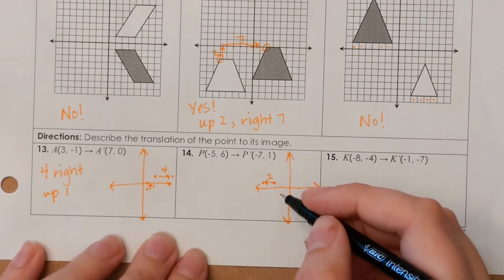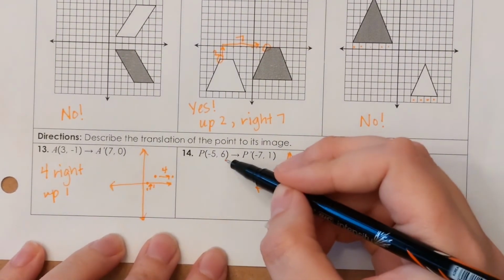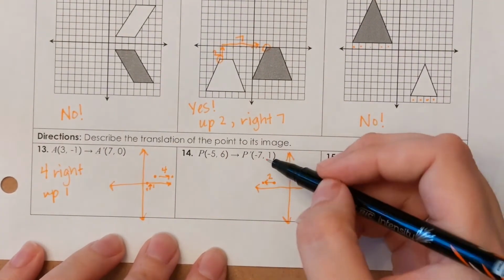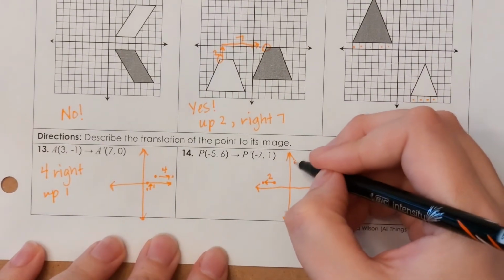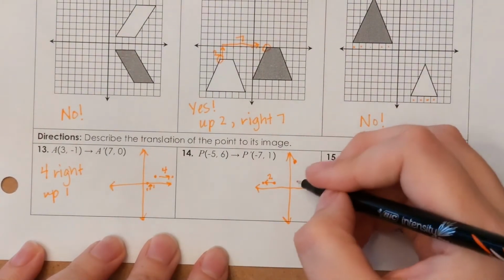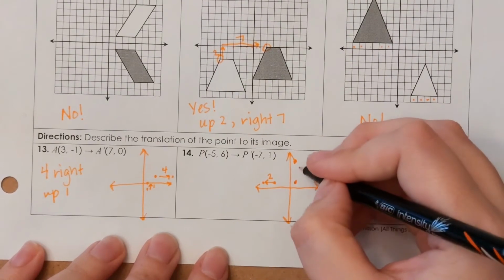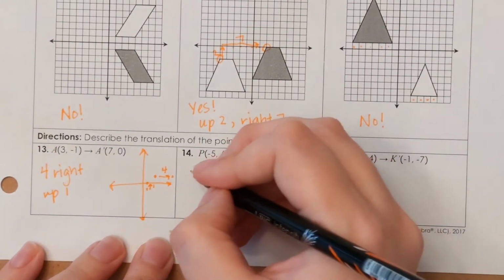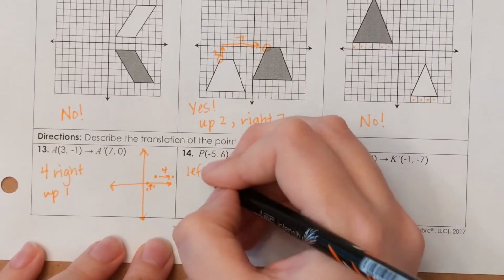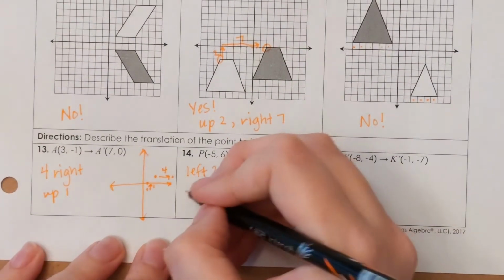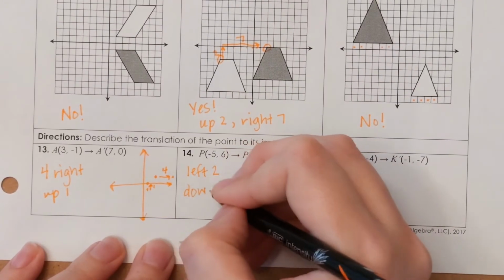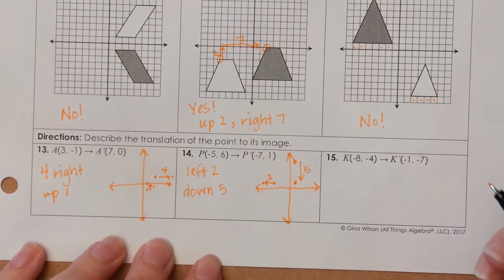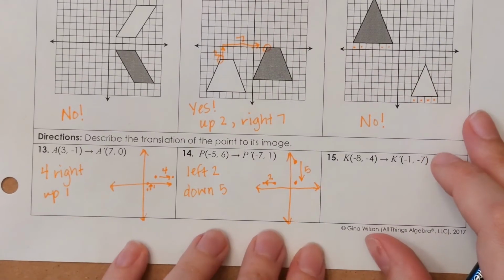That's how we know which direction. For the y values, it started at 6 and it ended at 1. So that's going to go down 5. So this one went left 2, down 5.